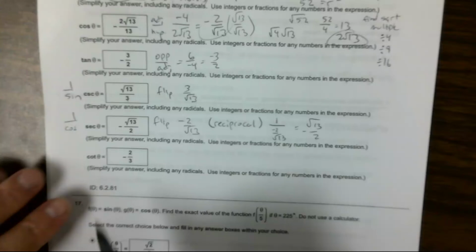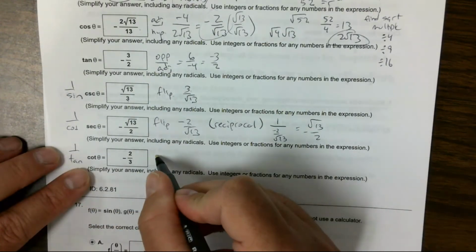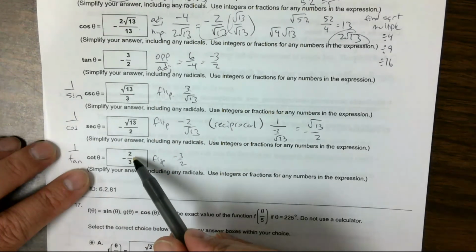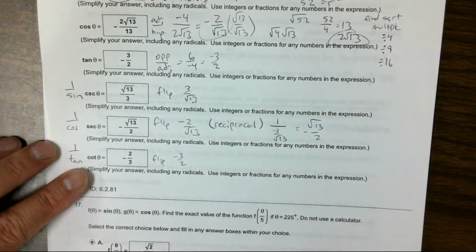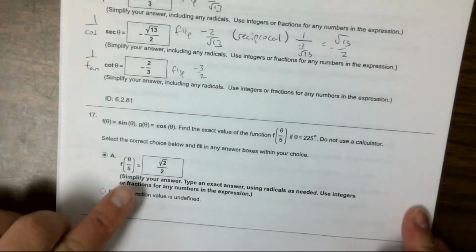And then this one's like 1 over tan. And so you flip -3/2. And so it turns into -2/3. You're going to want to take a lot of notes on these.